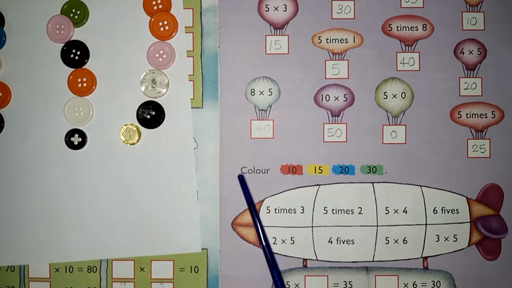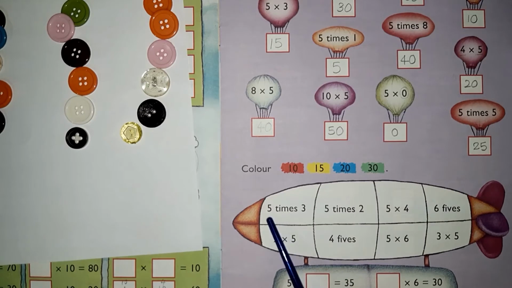Color the answer 10 with red color, 15 yellow color, 20 blue and 30 green. So you have to take the answer from each and every multiplication equation here, and color accordingly to the given colors. Consider the answer first. Check whether it is 10, 15, 20 or 30, then color according to here.